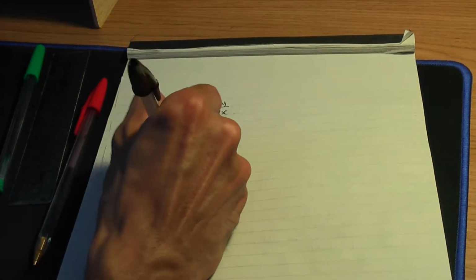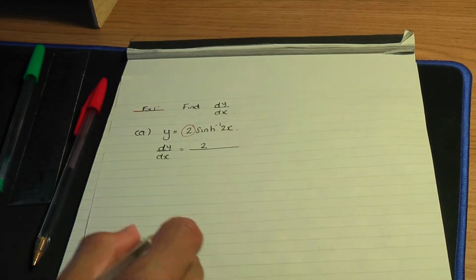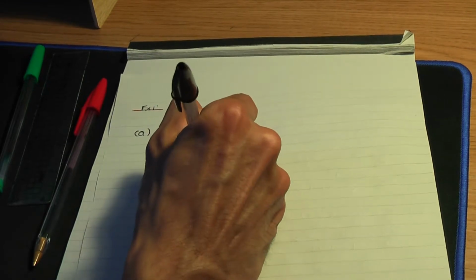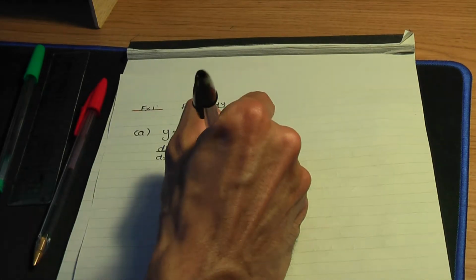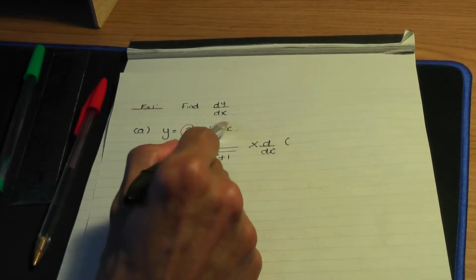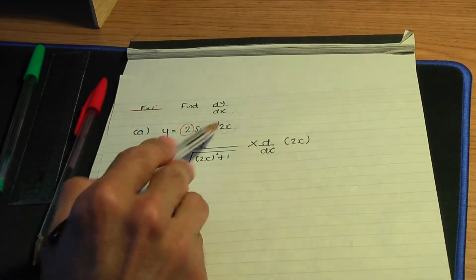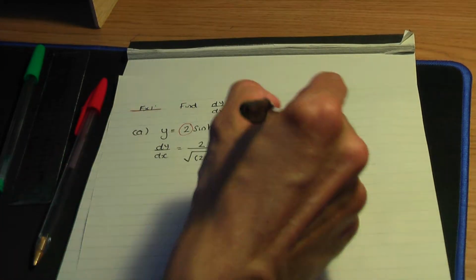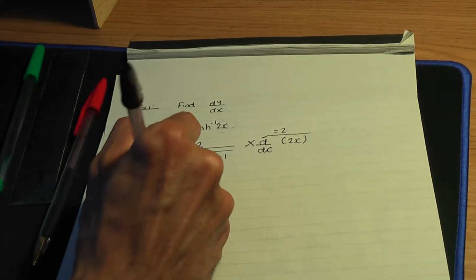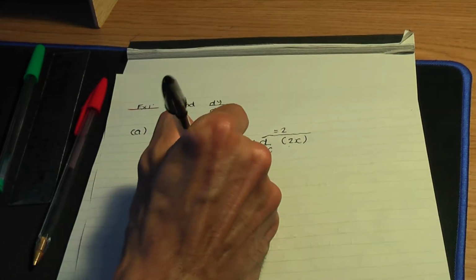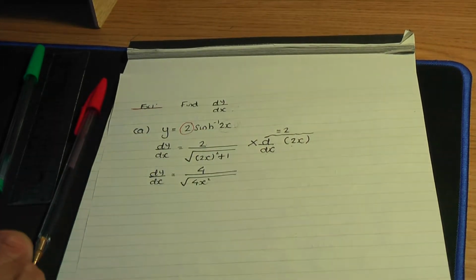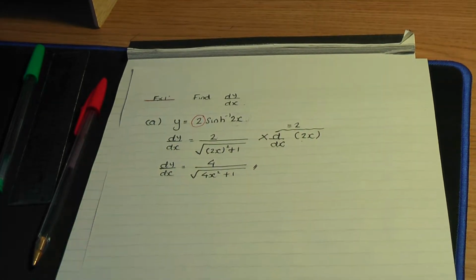In this case, dy over dx is equal to, I'm going to leave the 2 as it is, 2 is a constant, so it's 2 over the root of, our u(x) is 2x, so 2x squared, plus 1, but you need to multiply by d by dx of u(x), which is 2x. Now we can simplify this further. d by dx of 2x is simply 2. So dy over dx will be 2 times 2, which is 4, over the square root of 4x squared when expanded, plus 1. So that completes that example.